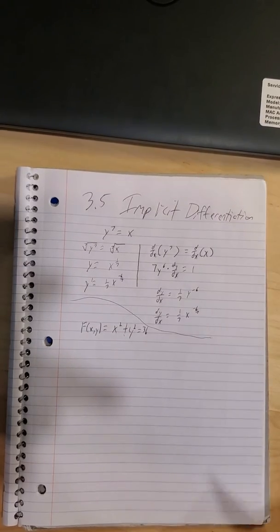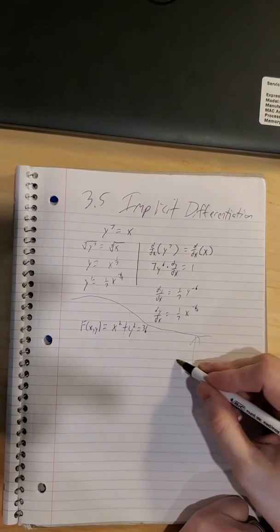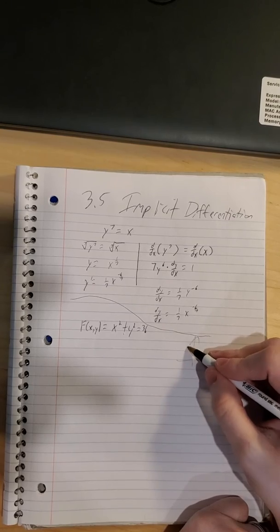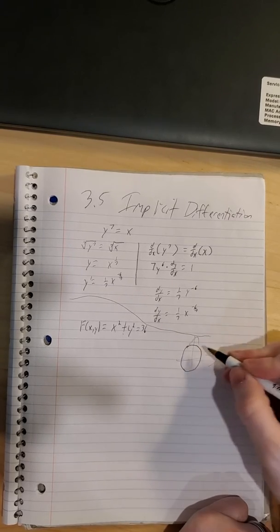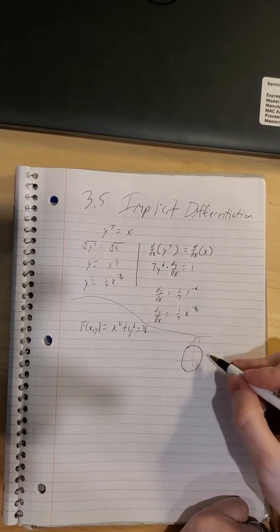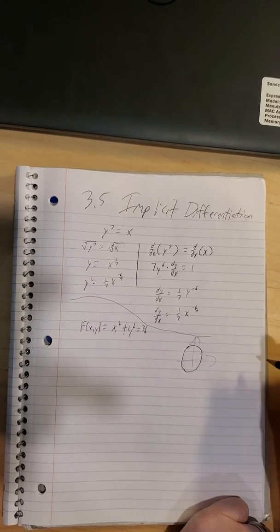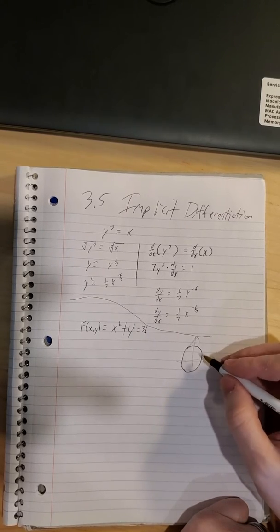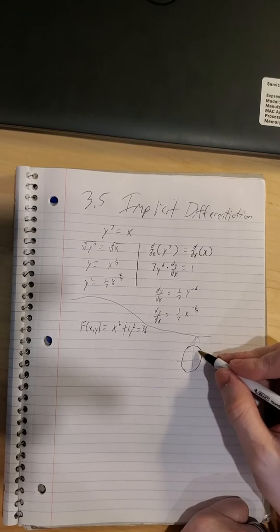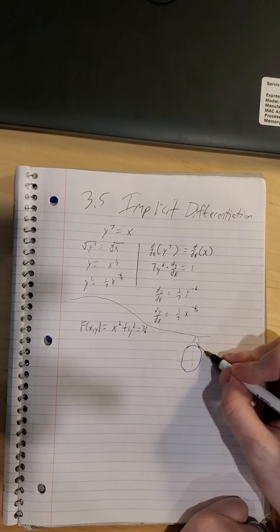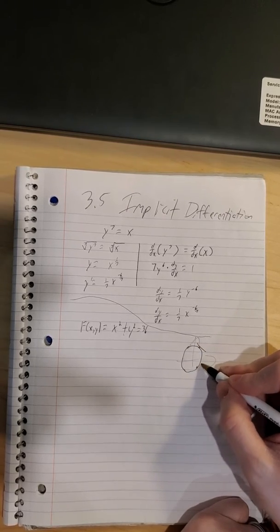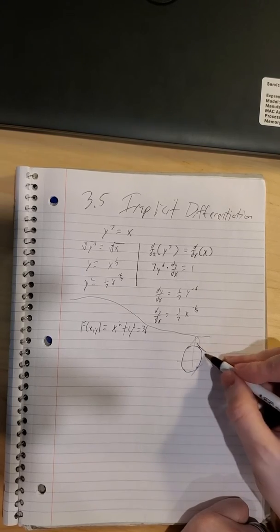Well, with that in mind, I'll just draw a very quick, rough sketch with a lot of imagination. That's a circle of radius 6 on the center. But at any one x value, we might have two different rates of change happening depending on which y value we're at.